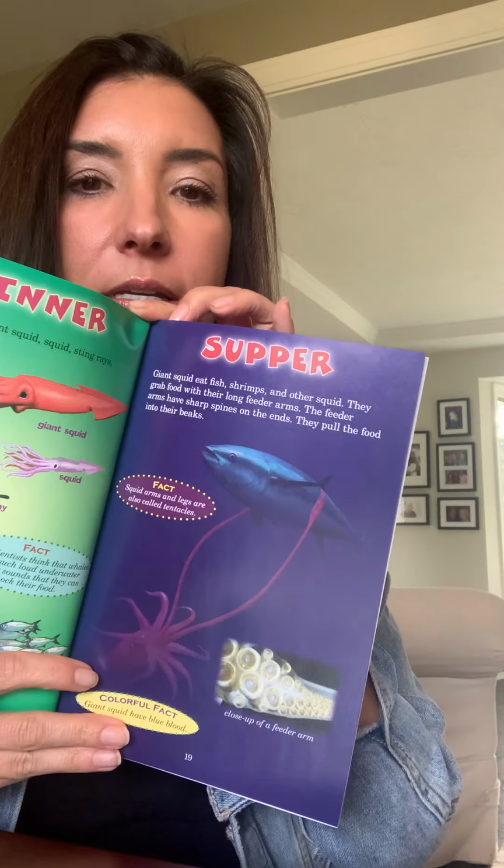That's crazy. Cash reward. No one has ever caught a giant squid. Nobody has ever caught a giant squid and kept it alive. If you ever catch one, it may be worth $1 million. Someone will be willing to pay it. Wow. But the odds of catching one are pretty slim. Dinner, supper. Sperm whales eat giant squid, stingrays, octopuses, and fish.